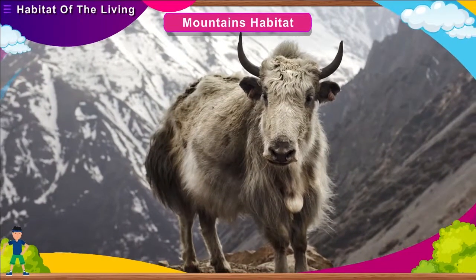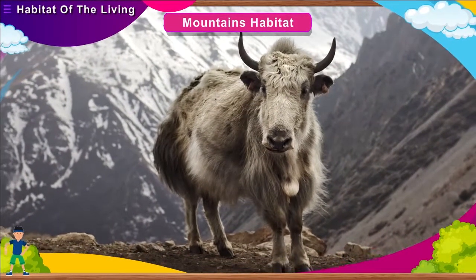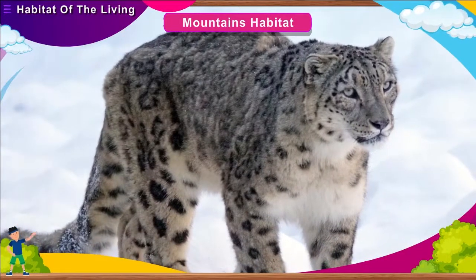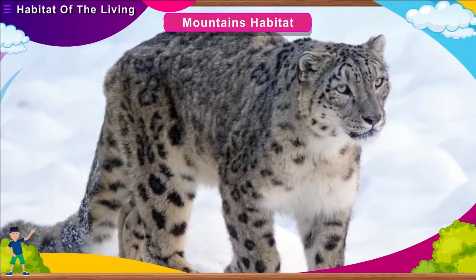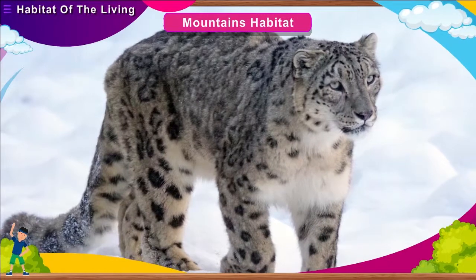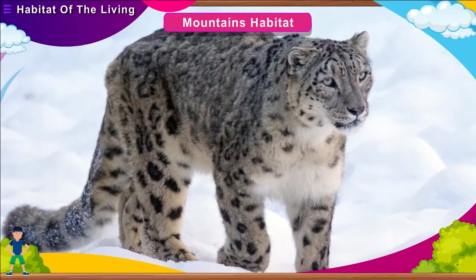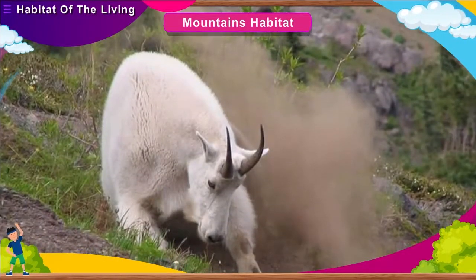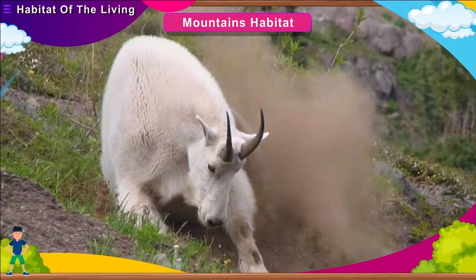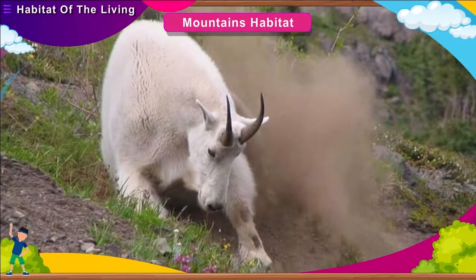For example, yak has long hair to keep warm. Snow leopard has thick fur on its feet and toes. This protects its feet from cold when it walks on the snow. The mountain goats have strong hooves for running up the rocky slopes of the mountains.